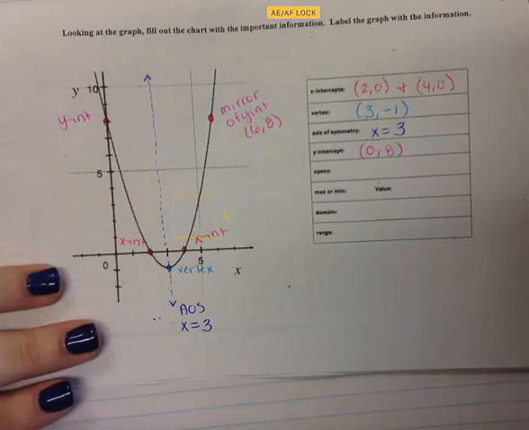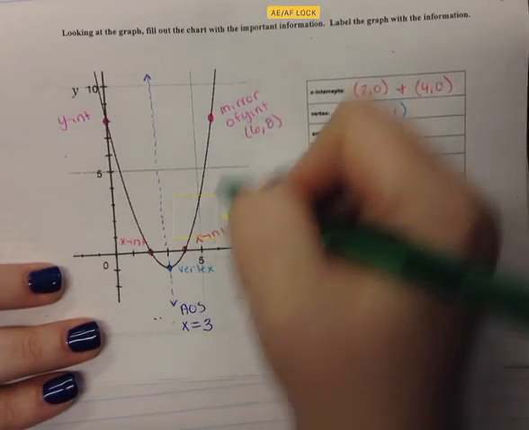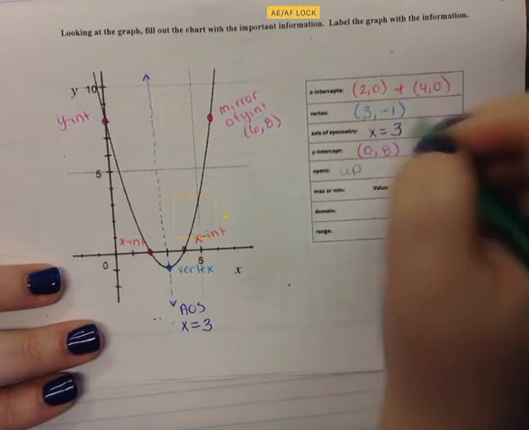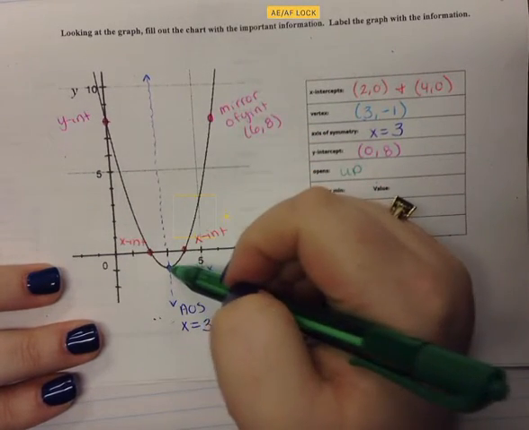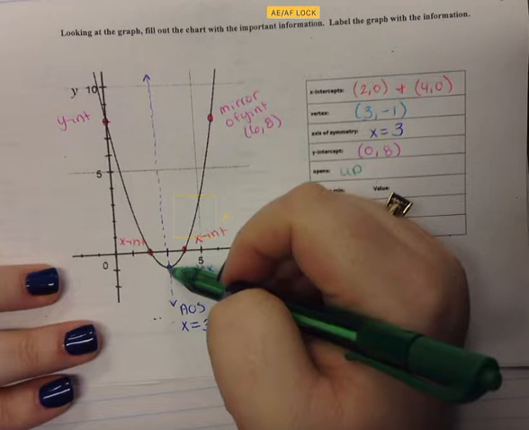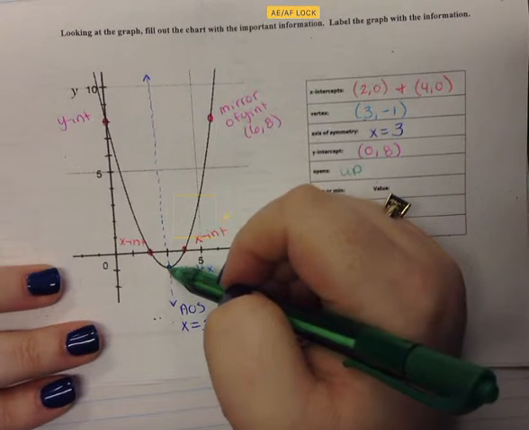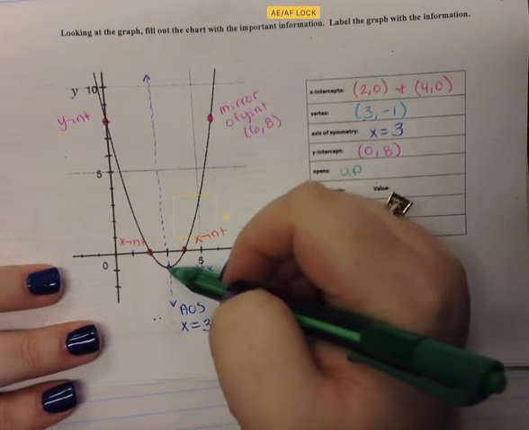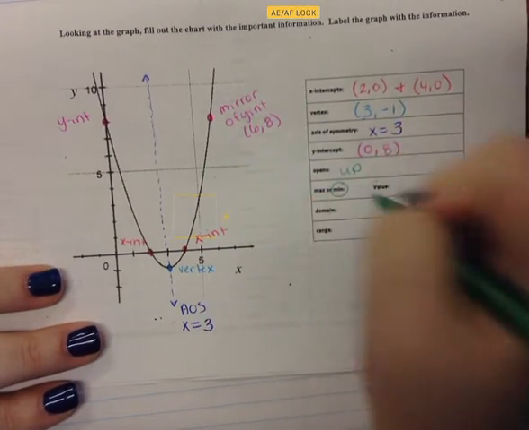Next, I'm going to write in green. The graph is opening up because the arrows are pointing up. That means that this will be a minimum value because this is the lower point. Minimum versus maximum. You can have a minimum wage, maximum wage. So minimum is the lowest amount you can have. You have the lowest point possible.